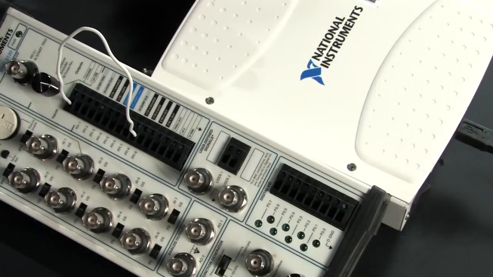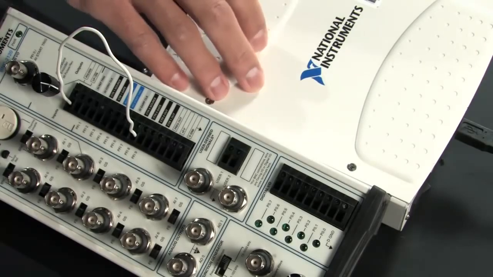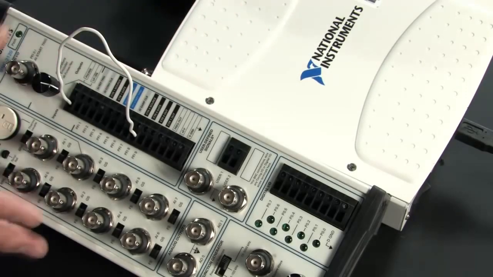Hi, my name is Vineet and I'm going to show you how to take advantage of counters and digital I/O lines on a data acquisition device. Right here I've got an M-series USB data acquisition device. This is actually cabled directly to this BNC terminal block.